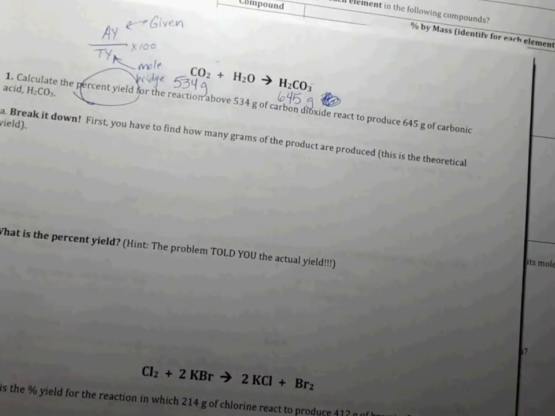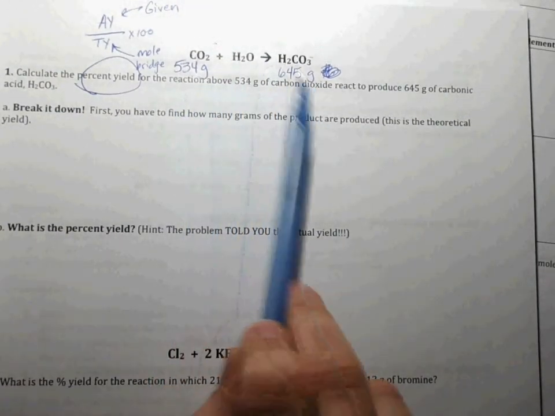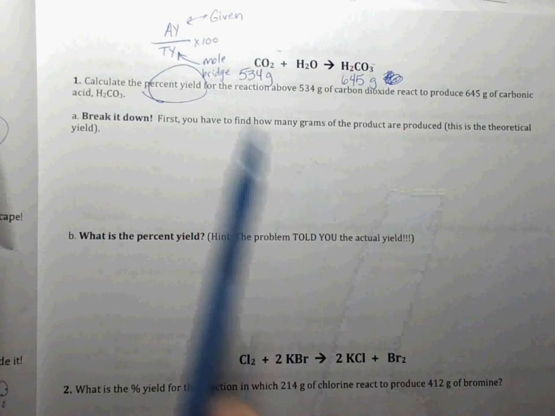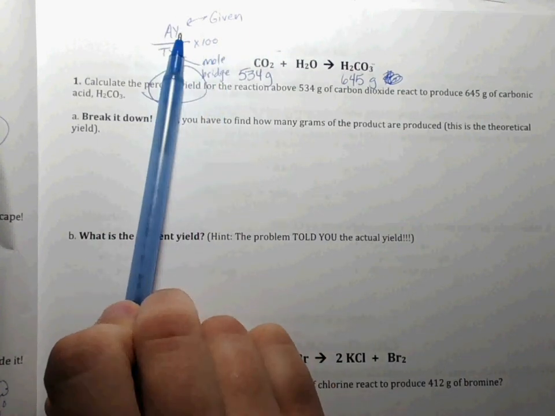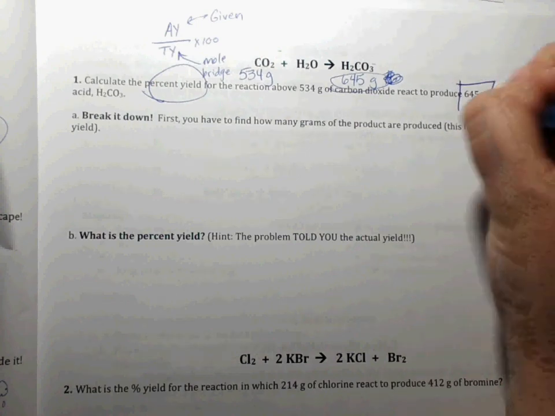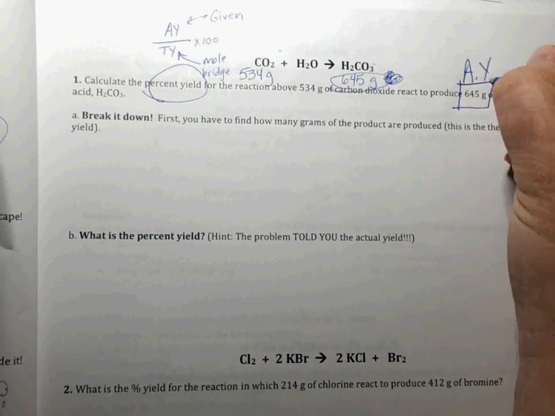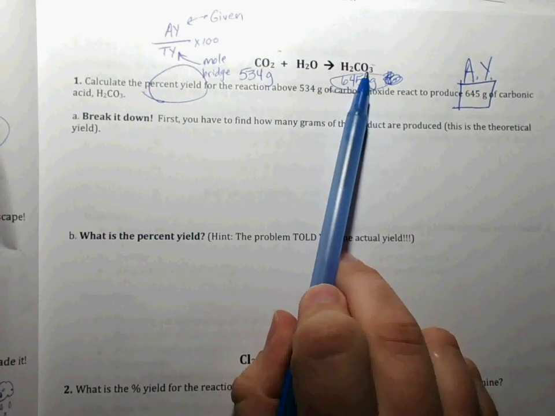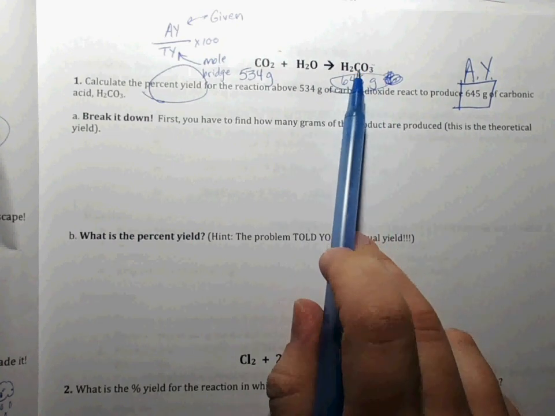So that means of these two given numbers, the one that's a product is going to be my given actual yield. So this 645, that's the actual yield, because that is for a product. That's on the product side, the right side of the arrow.